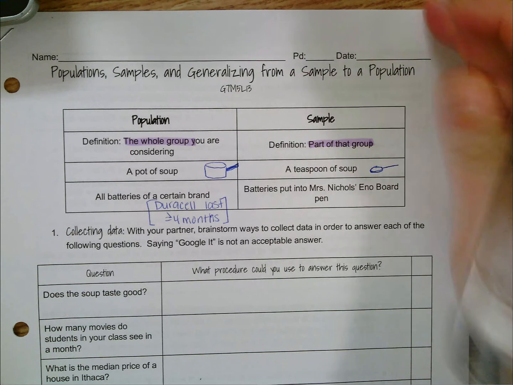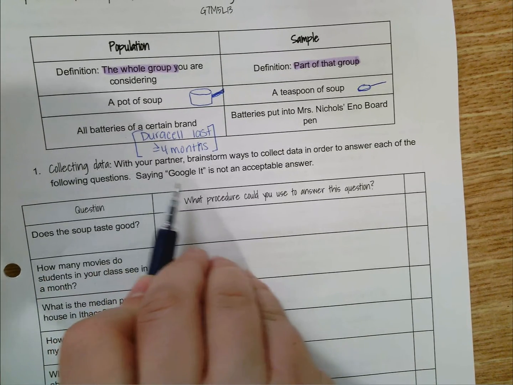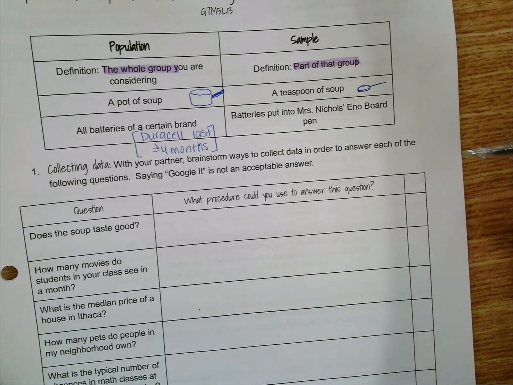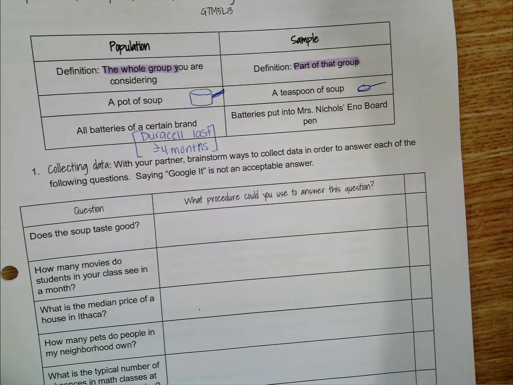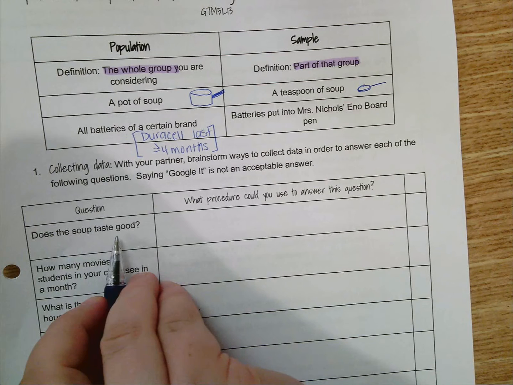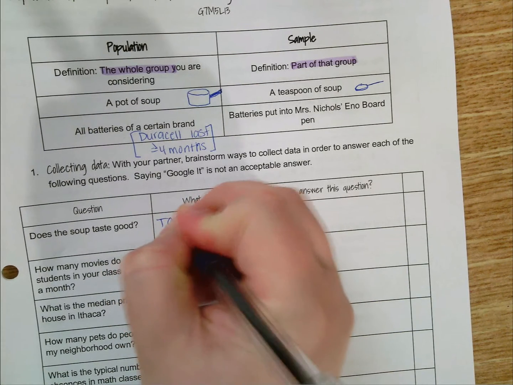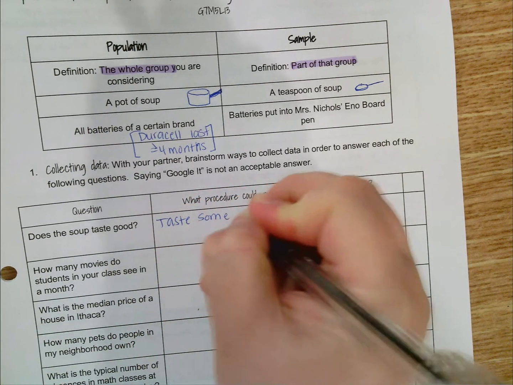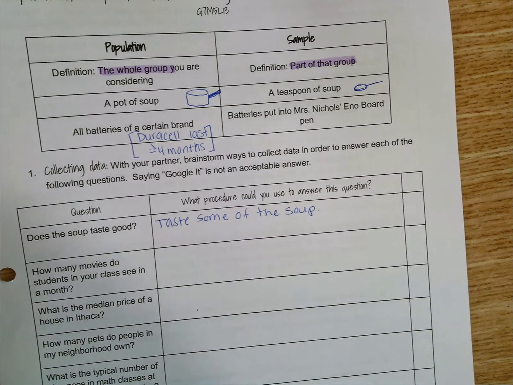What I want you to do right now is, with a partner, take a look at number 1. Number 1 says collecting data. With your partner, brainstorm ways to collect data in order to answer each of the following questions. You're not allowed to say Google it or look it up online or ask someone. I want you to think, what could I do to answer this question? We've kind of already talked about the first one, so just to give you an idea, does the soup taste good? You could taste some of the soup and determine if it tastes good.